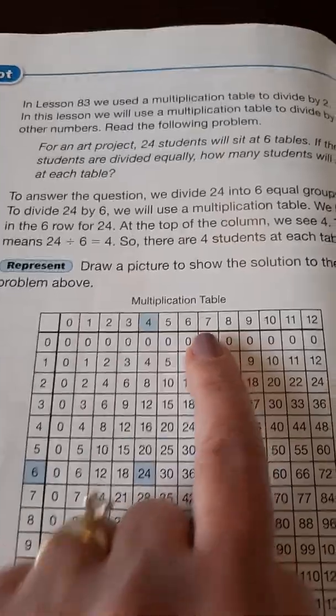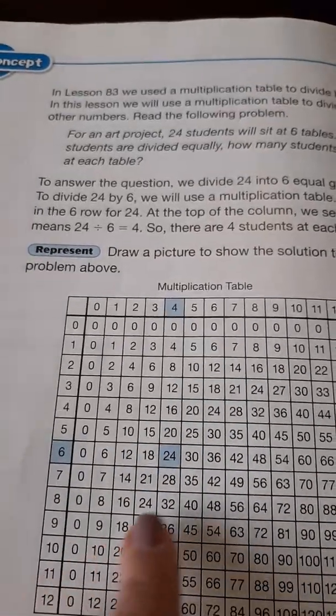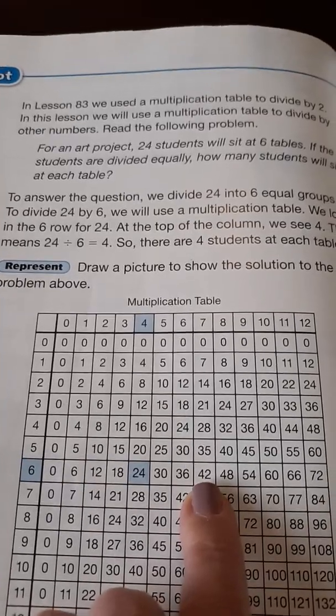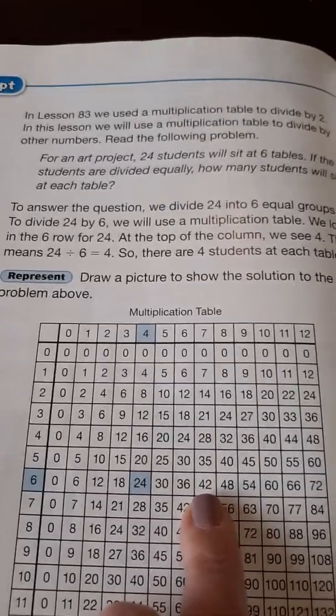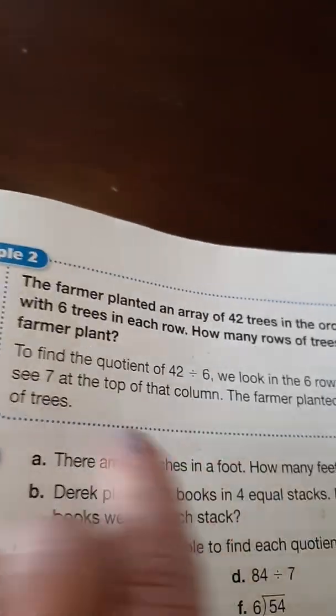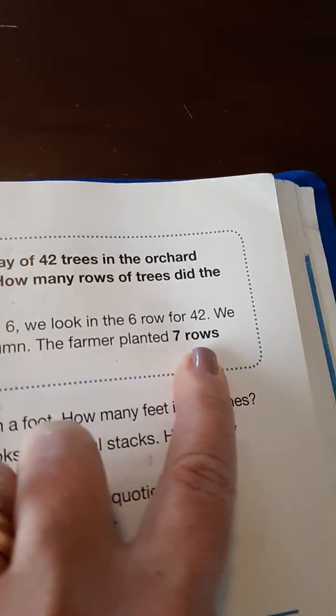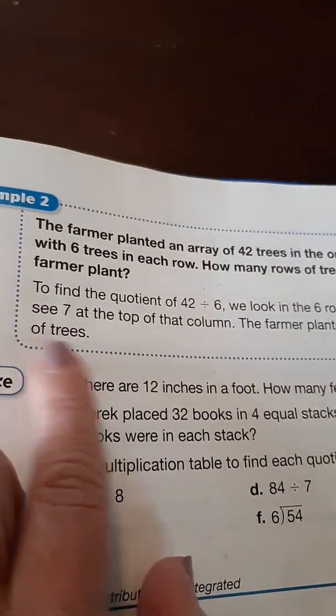That's right. We can remember 6 times 7 is 42. 7 times 6 is 42. 42 divided by 6 is 7. So that helps us answer this one. We see 7 at the top, so the farmer planted 7 rows of trees.